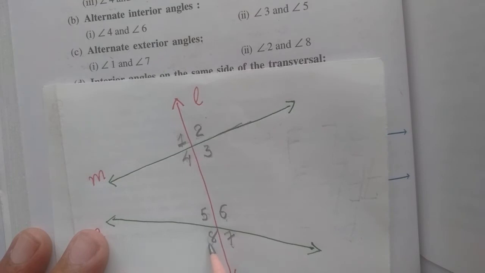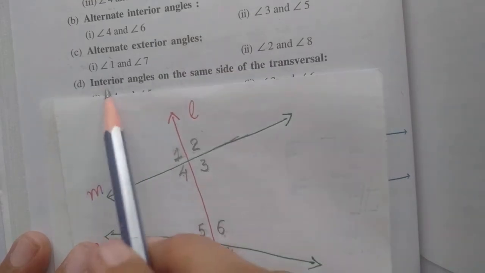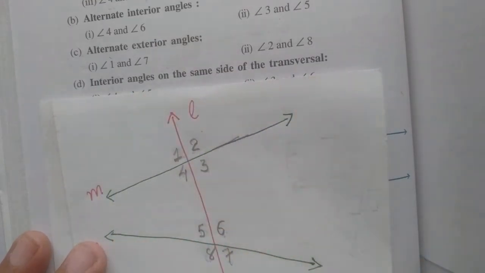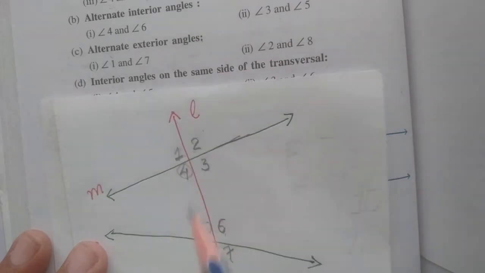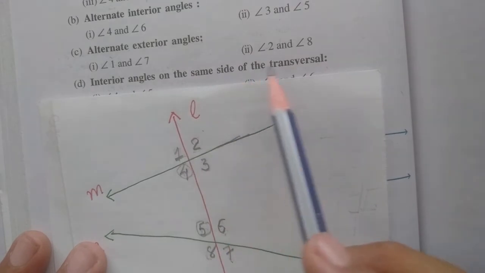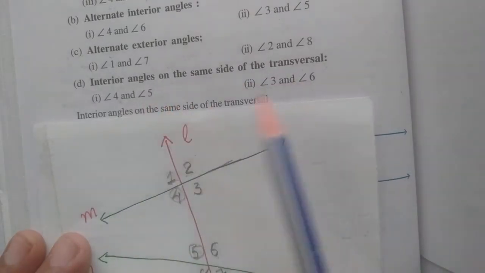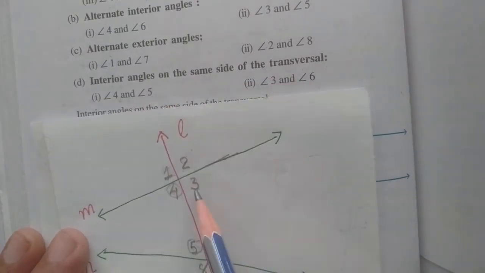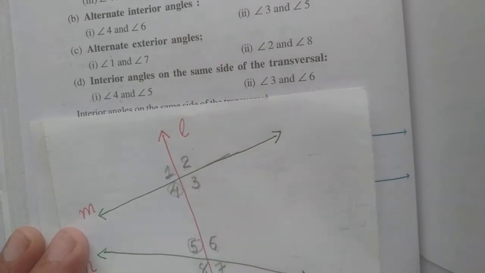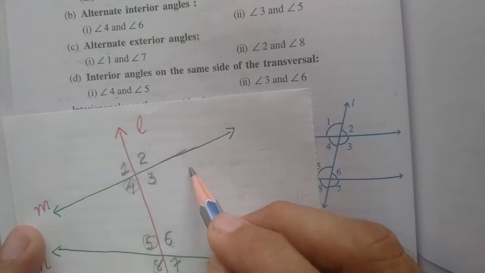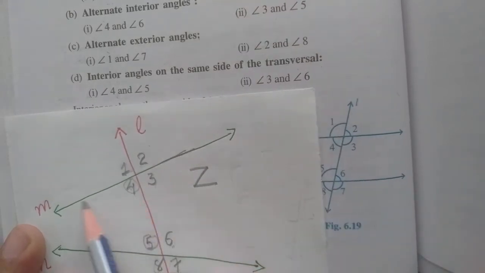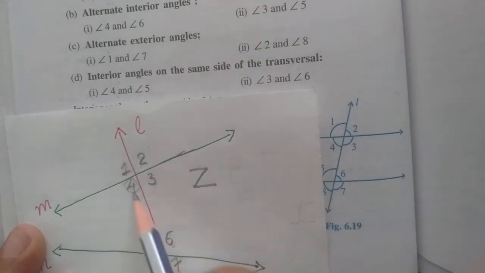Now interior angles on the same side of the transversal. Children, this 4 and 5 are interior angles on the same side of the transversal. Similarly 3 and 6. Okay children. Now alternate interior angles, children, the shape is like a Z. Okay, 4, 6. So Z.